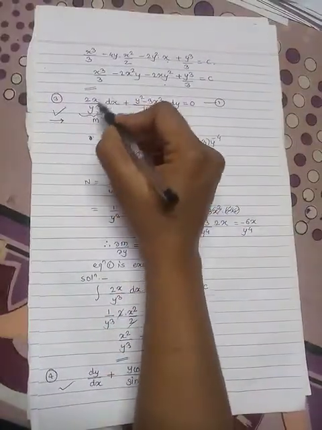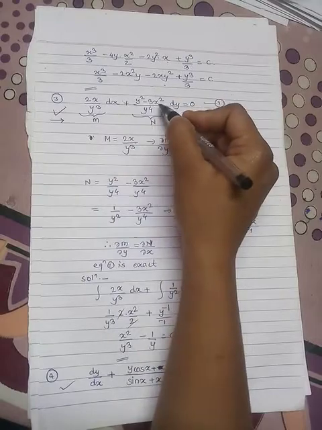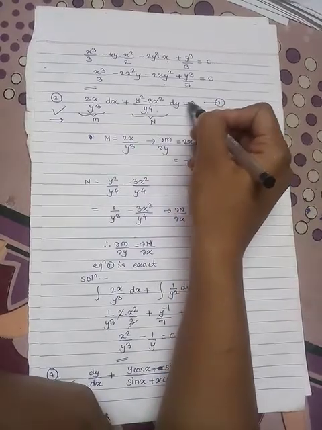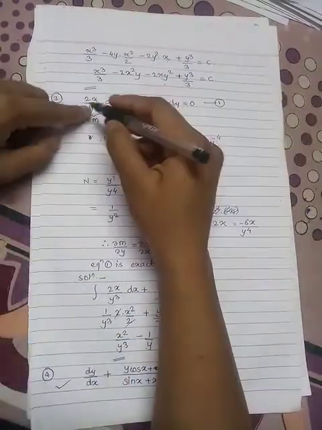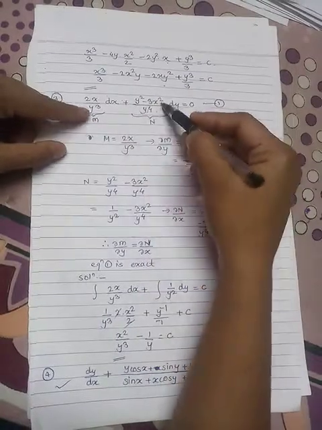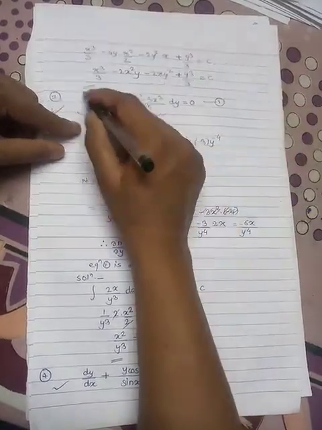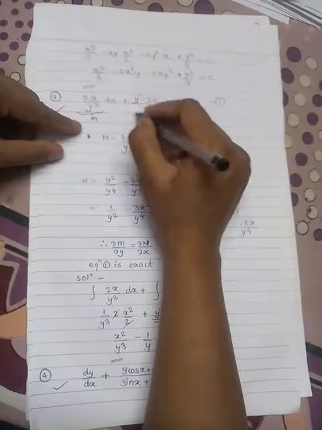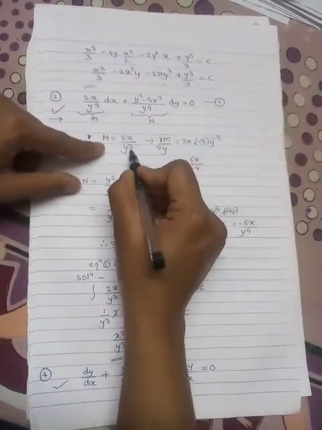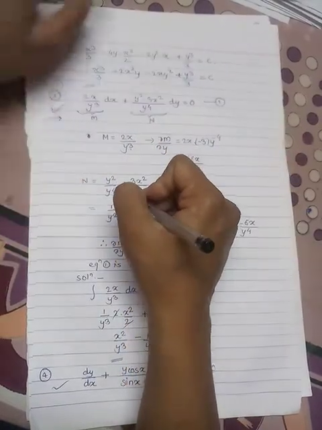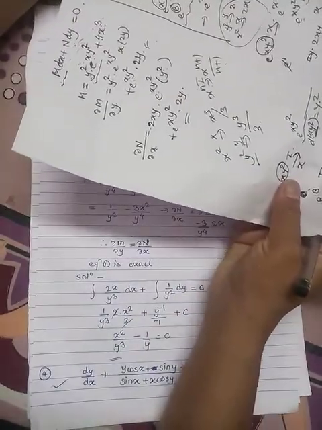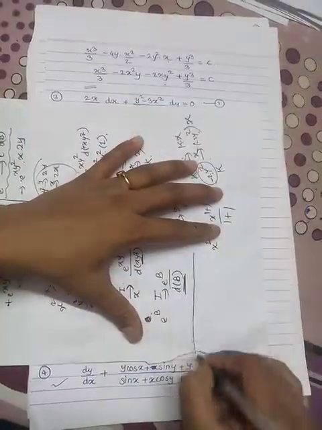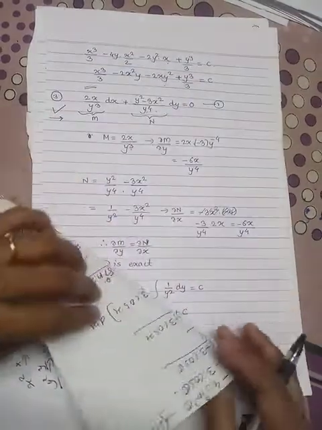Next is (2x by y cube) dx plus (1 upon y square minus 3x square upon y raised to 4) dy equal to 0. So compare with M dx plus N dy equal to 0. So this is your M value, this is your N value. So check the exact condition: My equal to Nx.